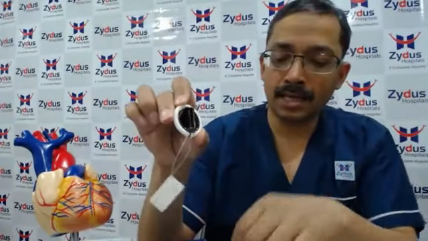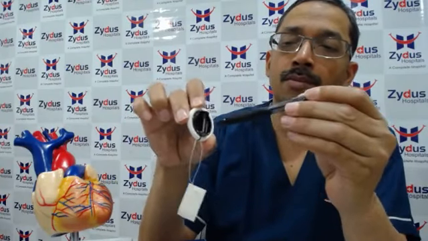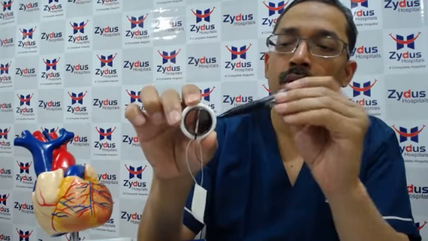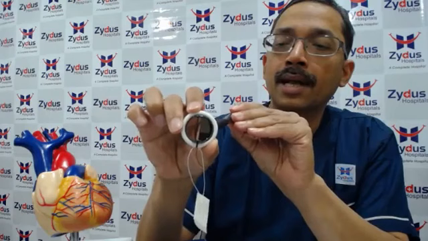The kinds of artificial valves which are available are either metallic valves or tissue valves. And again, the indications for each of them are different. By and large, the general rule which we follow is for younger patients, we tend to use metallic valves. I would like to show you a metallic valve, which is made up of metal, and it has two leaflets inside it. So they open and close with the direction of the blood flow. If you can make out, there are two orifices here, and the leaflets would move open and close depending on the blood flow. So that's a typical metallic valve.